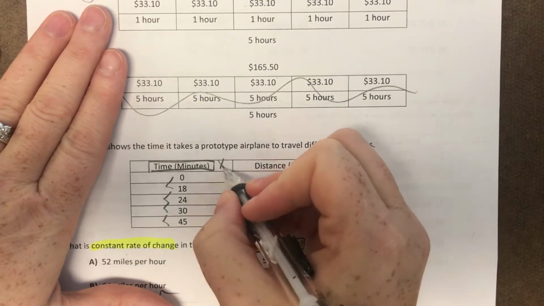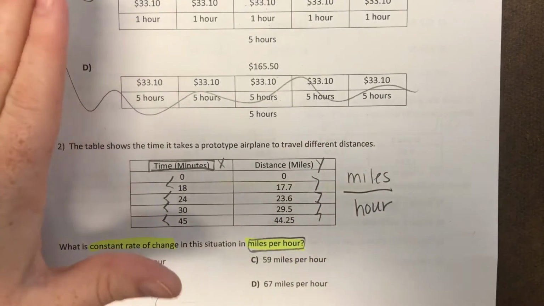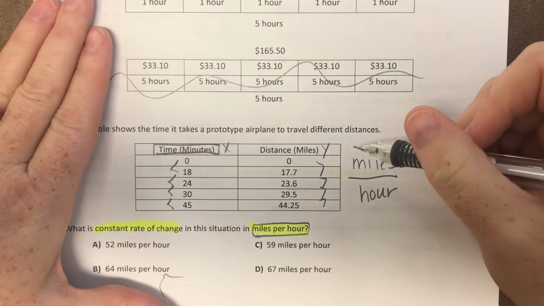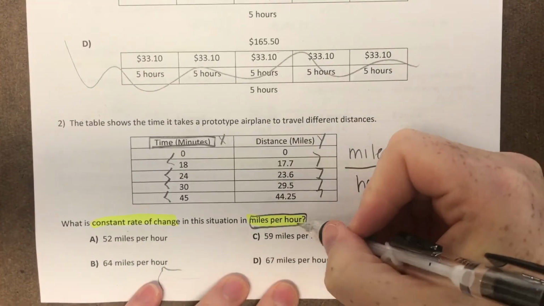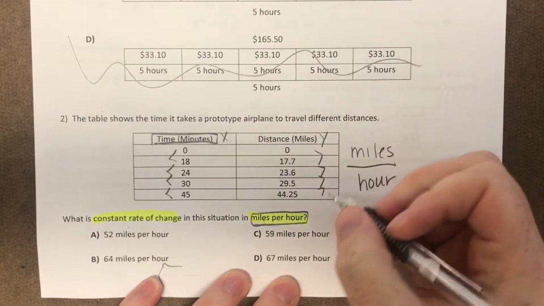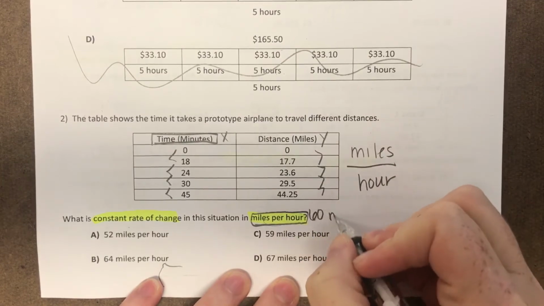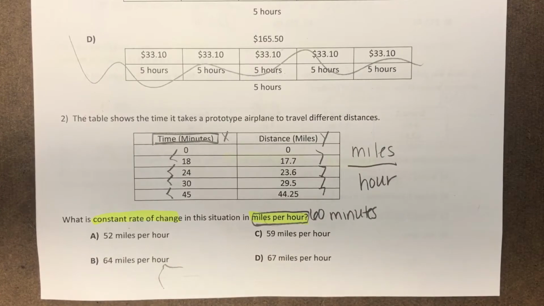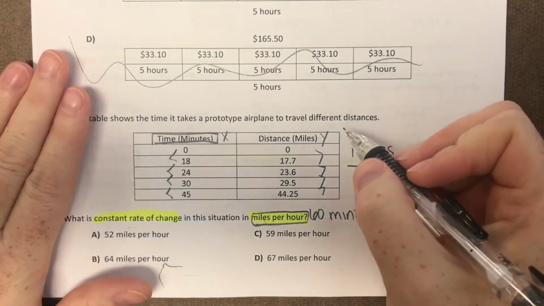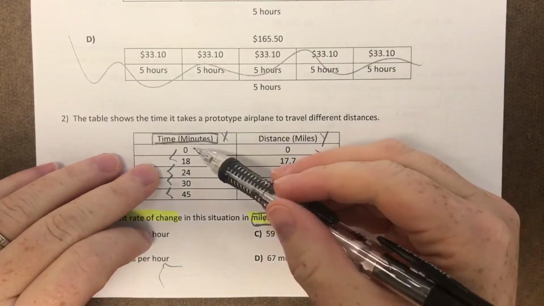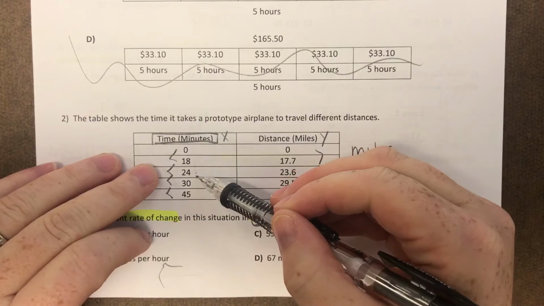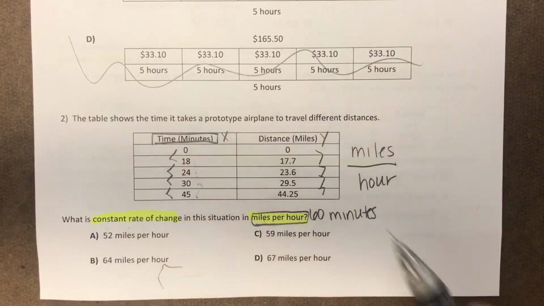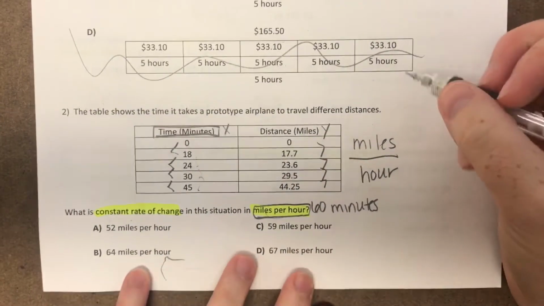Okay. So this is your X and this is your Y. So actually we can do this as miles, but we need to convert this hour to 60 minutes. Okay, so we can find that rate per minute and then multiply it by 60. I can also, because the change is different. It's changing 18 minutes here, 6 minutes, 6 minutes, 15 minutes. Okay. Or I can set up a proportion.